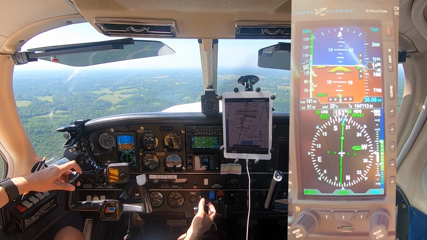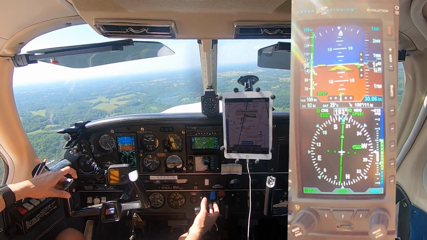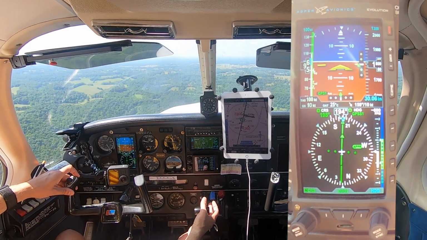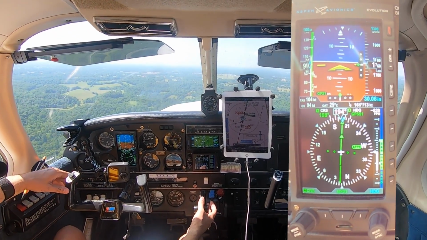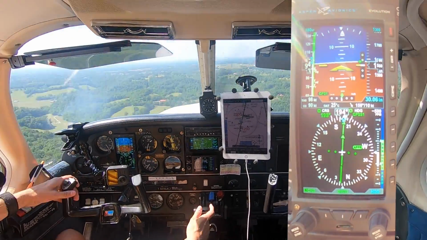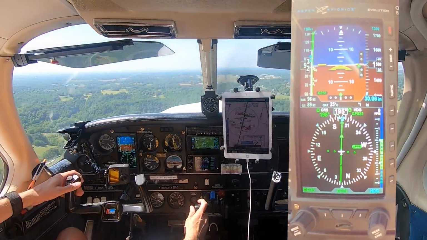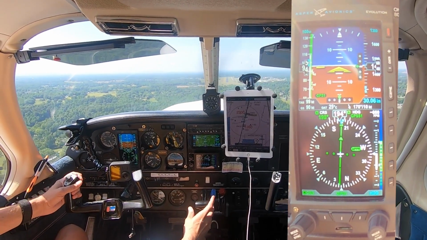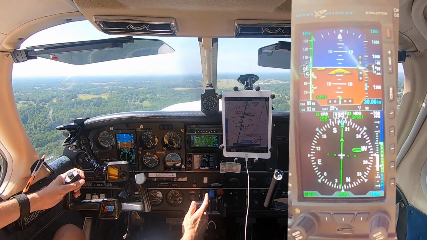Fayetteville traffic, Cherokee 08 Romeo, 2 mile final, runway 20. Winchester traffic, Cherokee 5154 Whiskey, turning left base, runway 18.